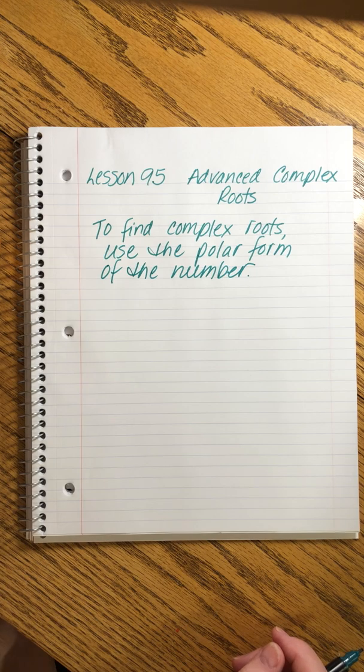Okay, to find complex roots, use the polar form of the number.